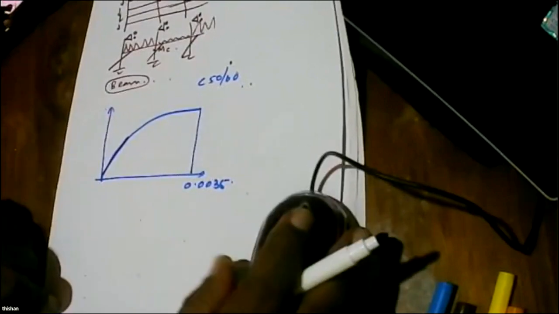Okay, now, so you can see this 0035. And this part is, we say, fairly straight. So this is elastic. This side part is flat. This is plastic. So this is elastoplastic.